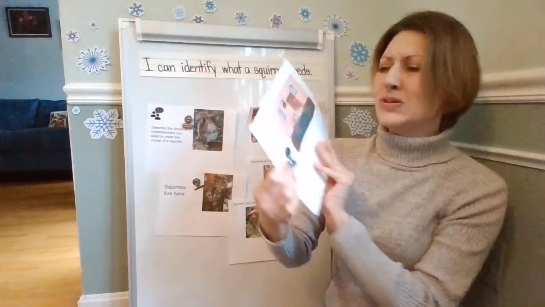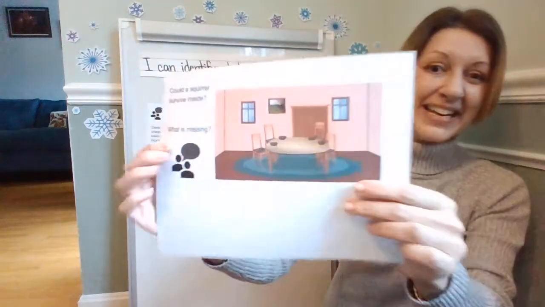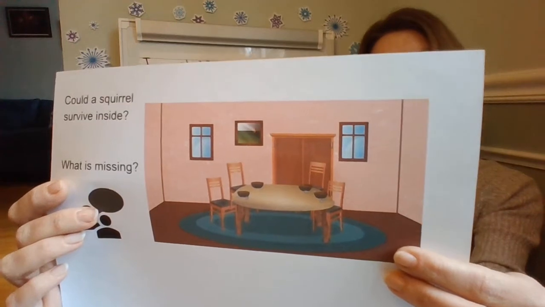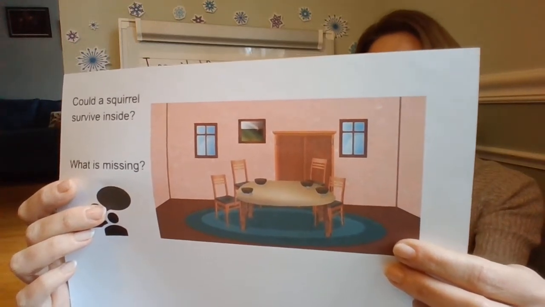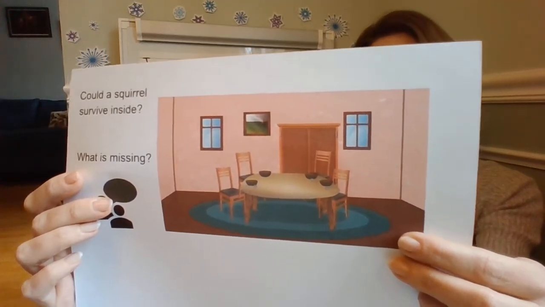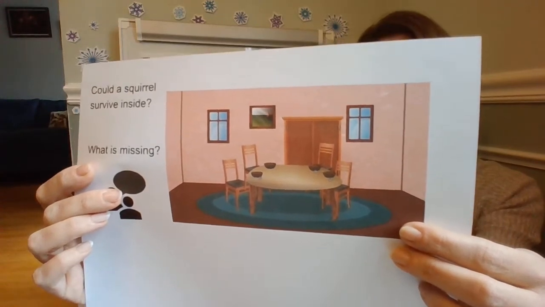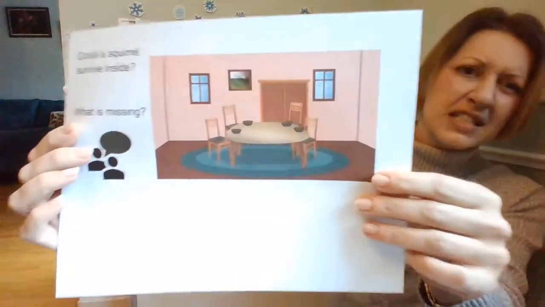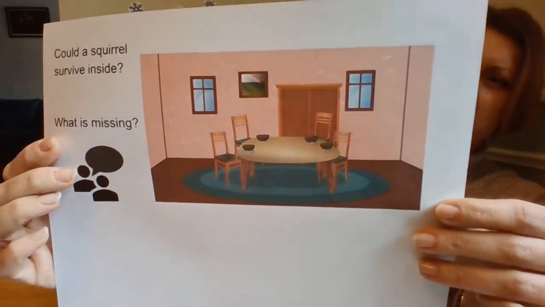Could a squirrel survive inside here? Look at this home. What do you notice? Could a squirrel survive here? Well, what is missing? Let's talk about it, scientists.